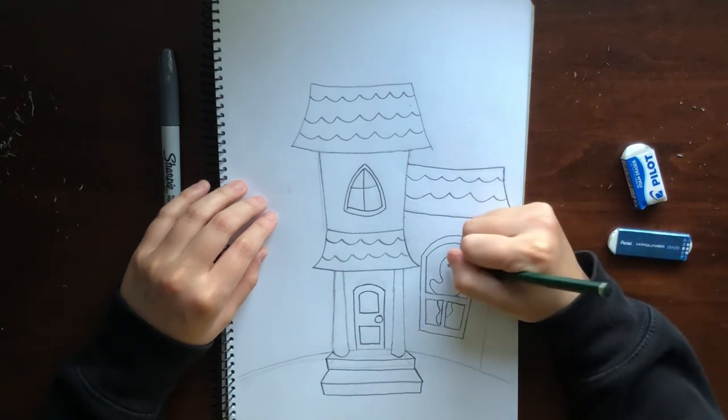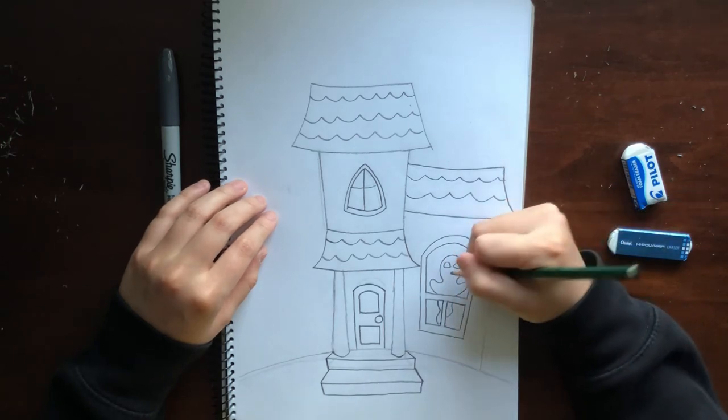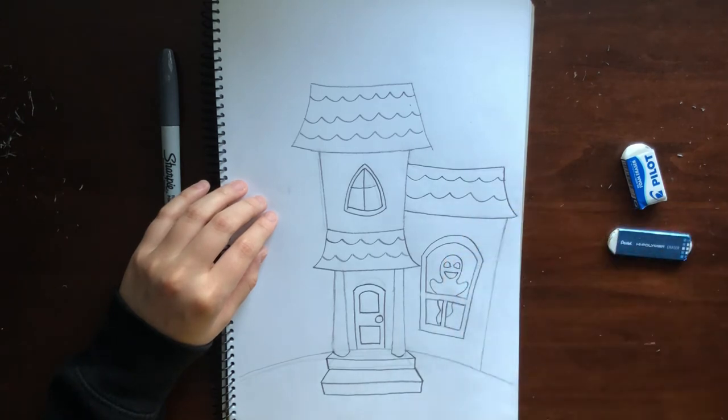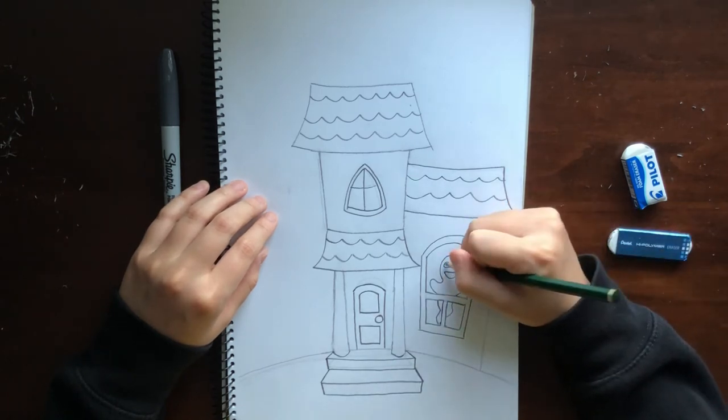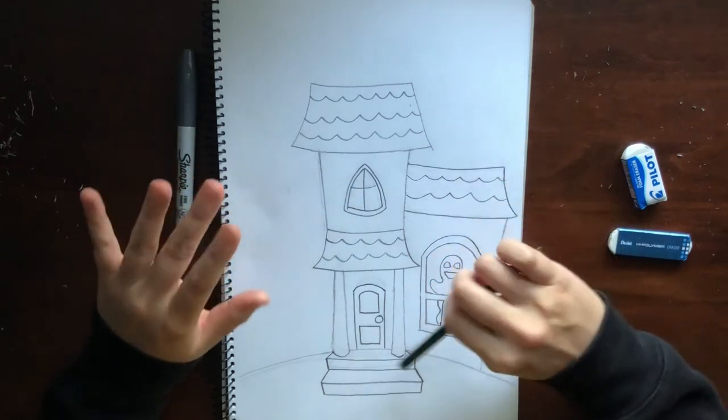Okay, now for the face. Two semicircles. And a big semicircle, which is a smile. And then a straight line. And then we can color the insides using a Sharpie later when we trace this whole thing.